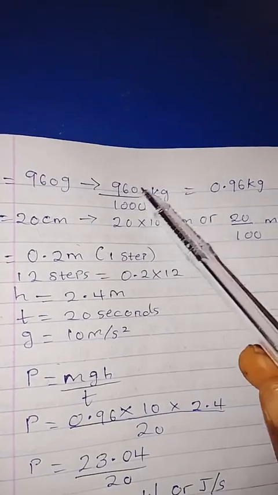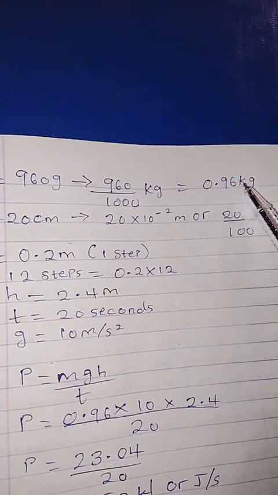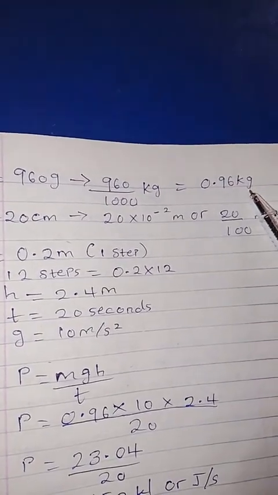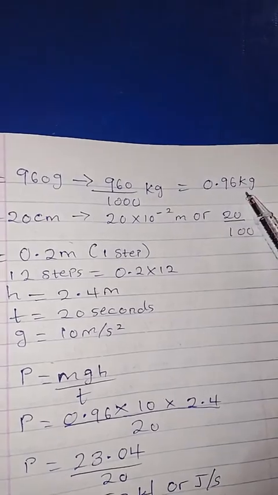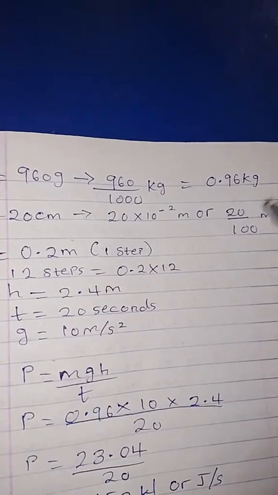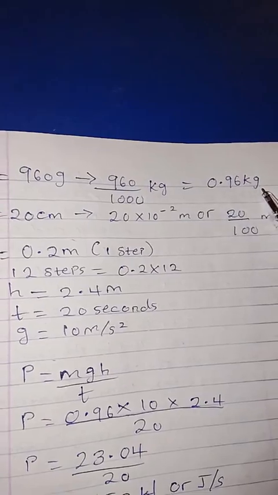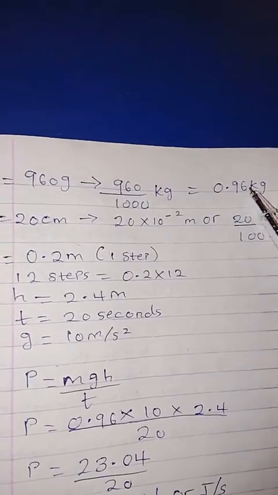We will get our answer in kilogram, which is 0.96 kg. But the answer needed is not in kilogram. Maybe we are solving for gram. Maybe not this question, but another one where you need gram and your work is in kilogram. To change it, you just multiply.